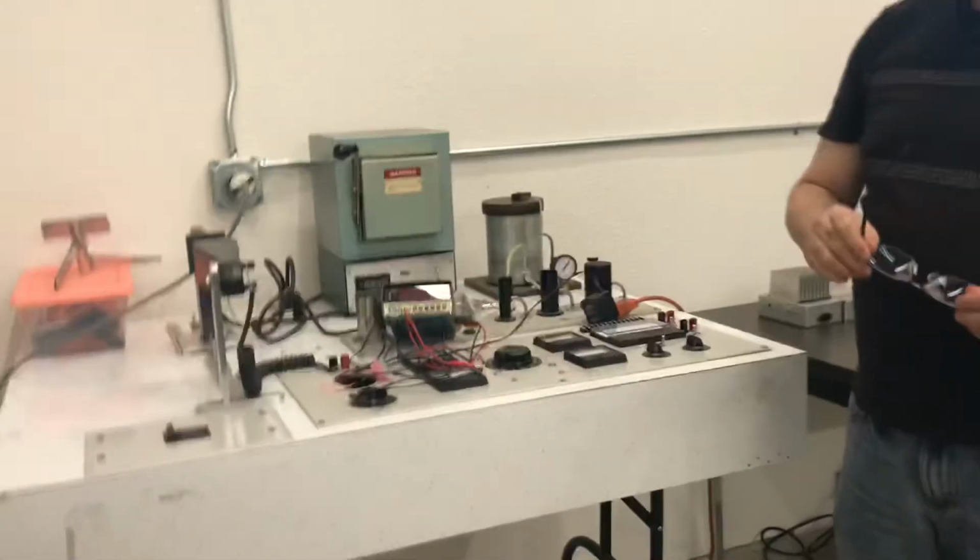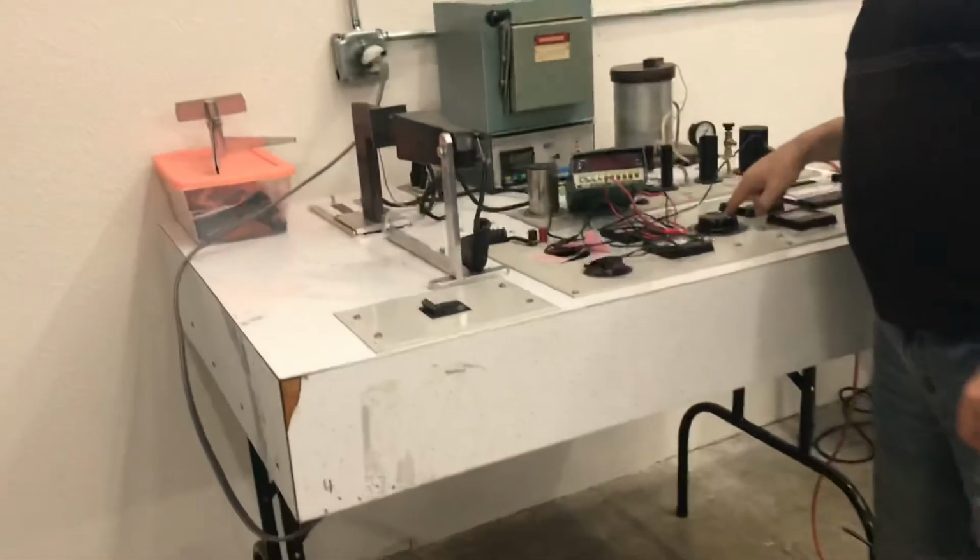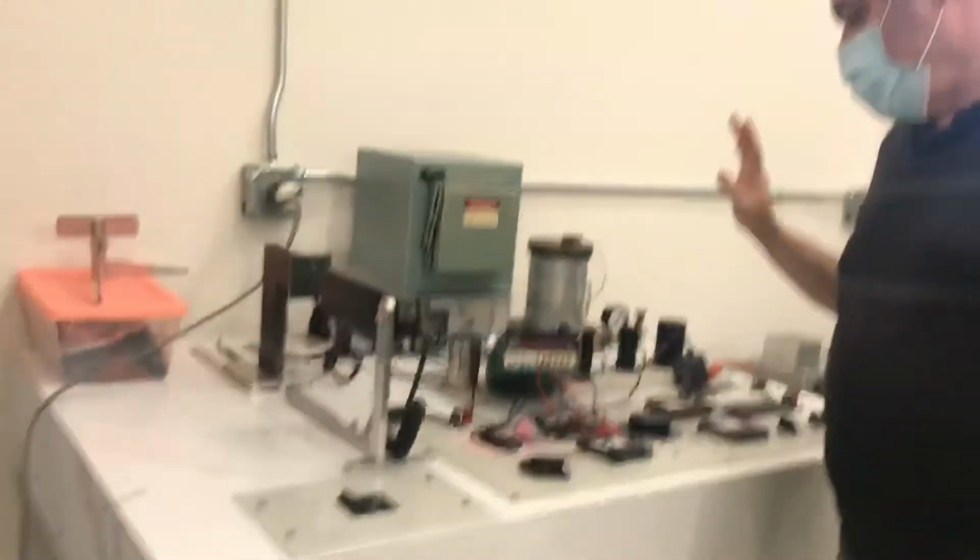But in the main lab, does it say? Well, it really doesn't matter. We're gonna set it at 70. So the variac is at 70. Yeah, the previous ones you did 70. So we'll just keep it at 70, and I'm gonna turn this on.